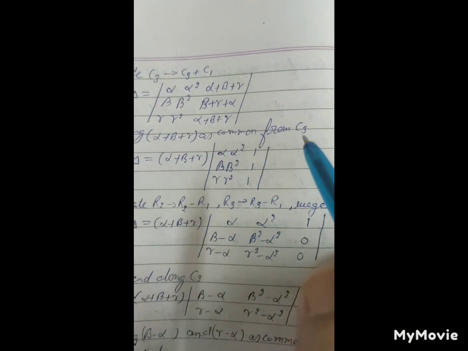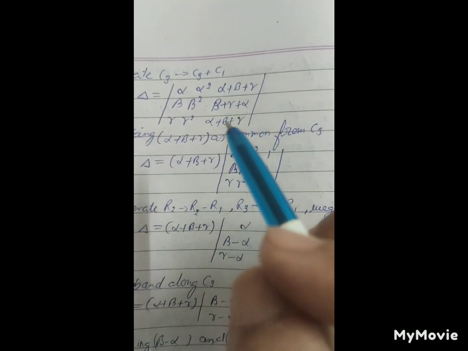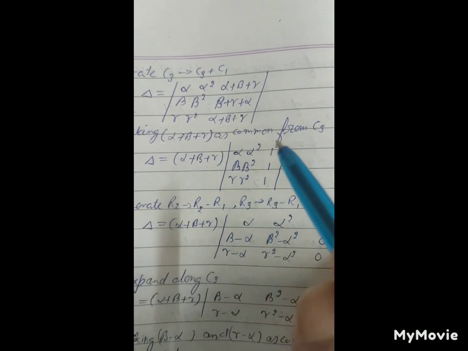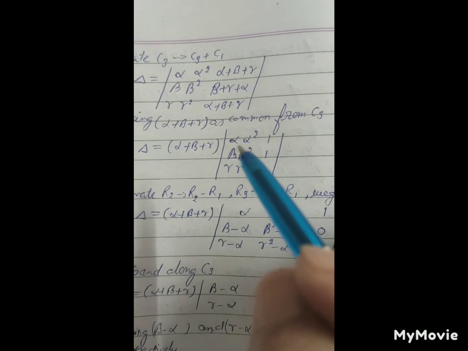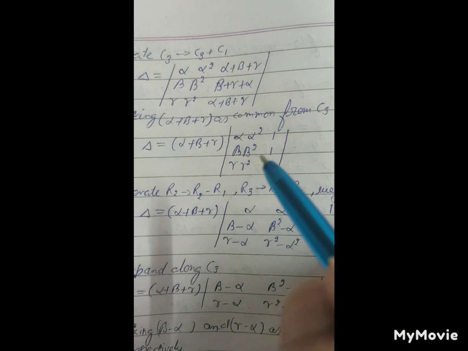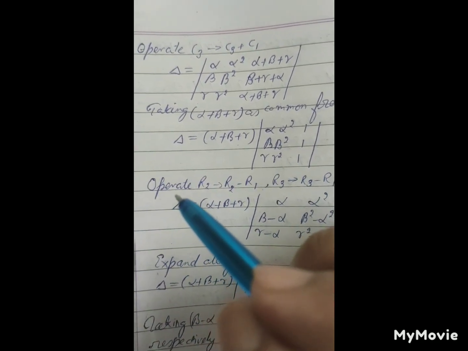Now taking alpha plus beta plus gamma common from C3, this is a common term in all three rows, so taking it common, delta is equal to alpha plus beta plus gamma times the determinant of alpha, alpha square, 1; beta, beta square, 1; gamma, gamma square, 1.